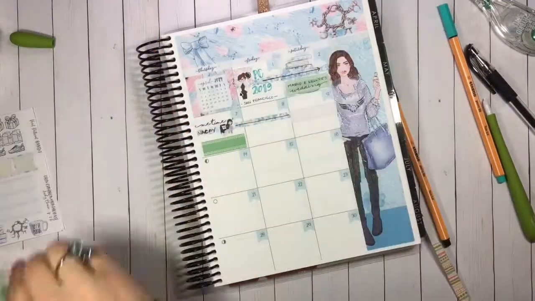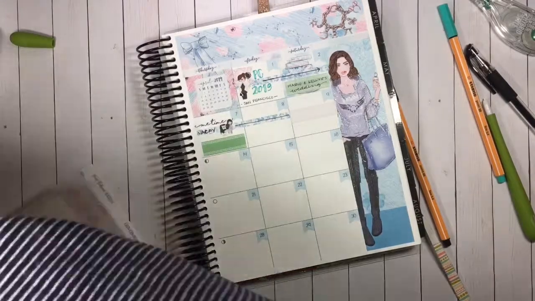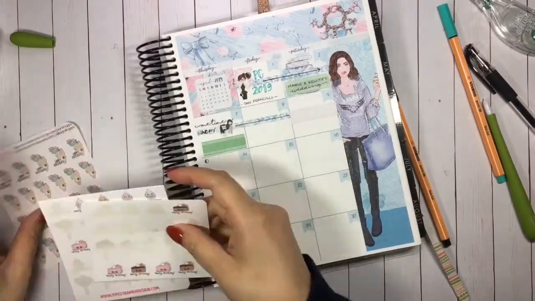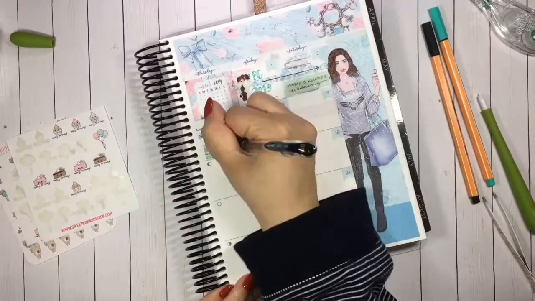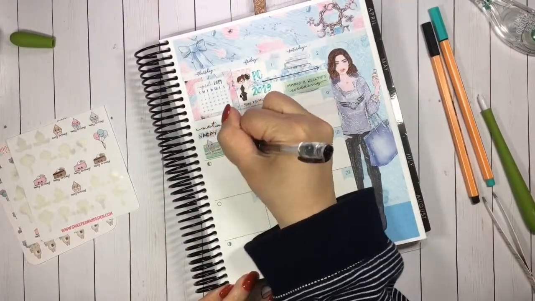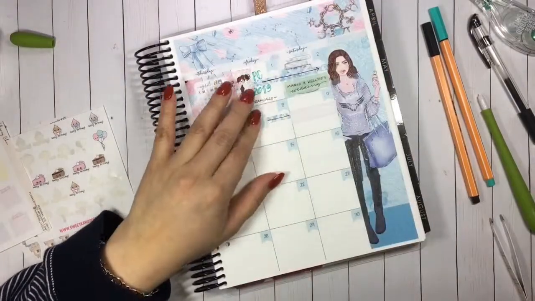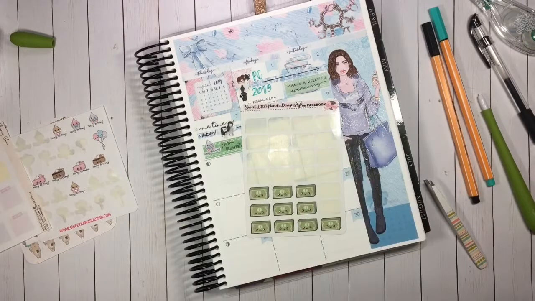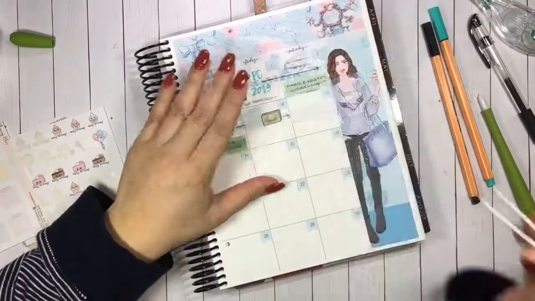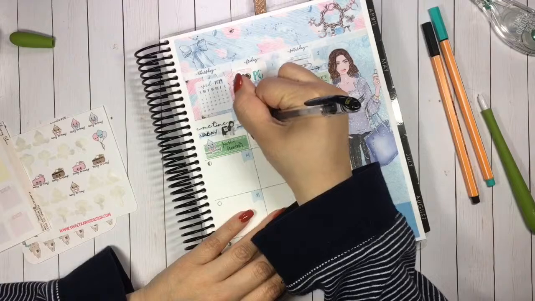I'm putting down another double dot banner, because I have a birthday to mark down. For this one, I am using the little soft serve yogurt cup from SweetKawaiiDesign and writing down the name of my friend whose birthday it is. So moving on to March 8th, it is payday. So I put down one of the little post-it notes, and I took one of these little money stacks and wrote down payday.